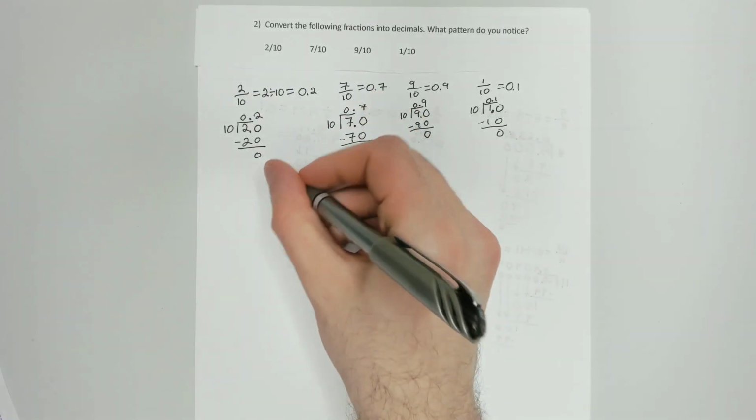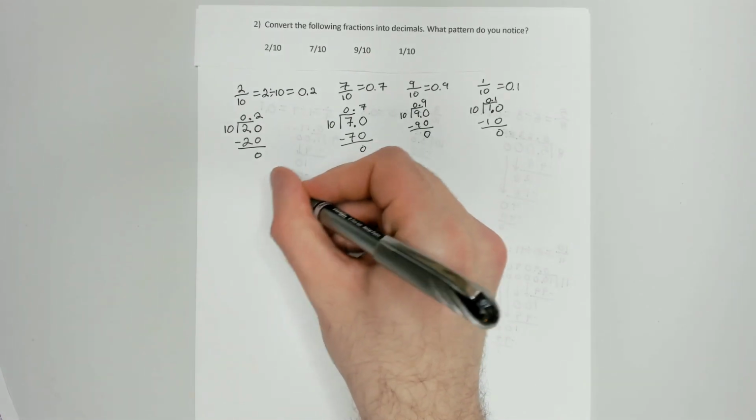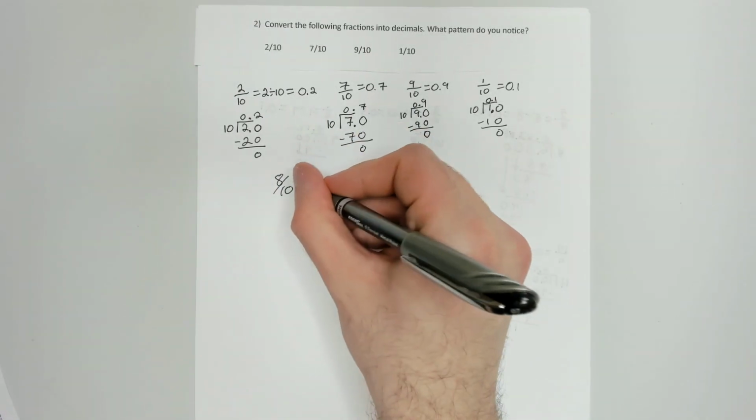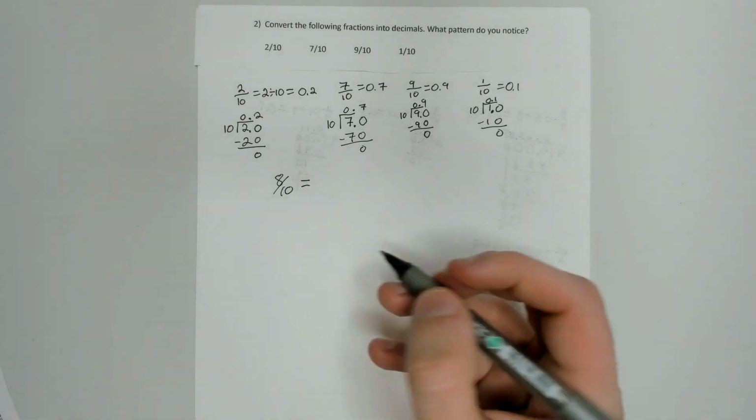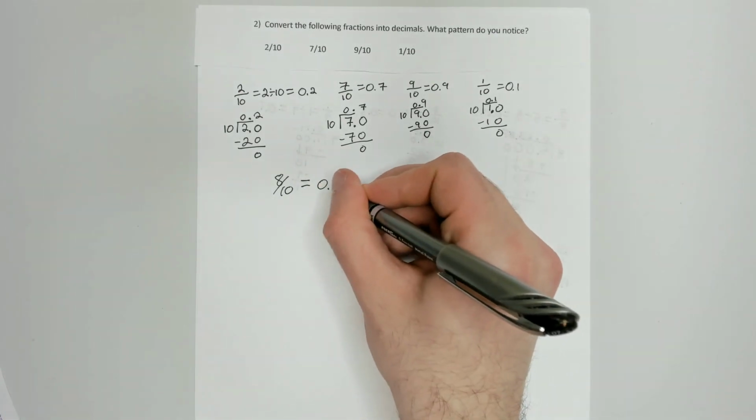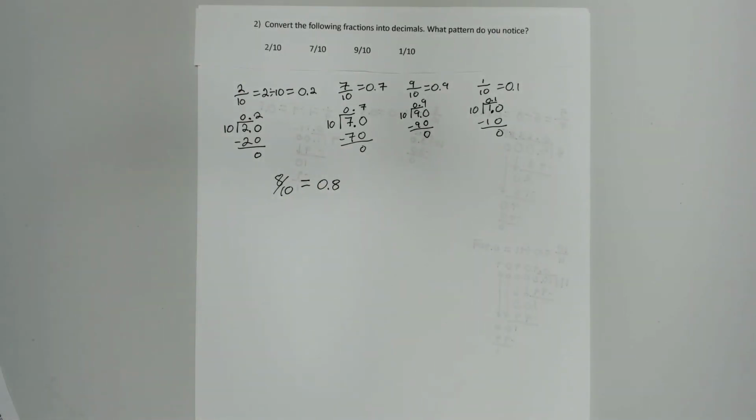So that's just an interesting little pattern with fractions out of 10, and it's maybe something you can notice. So in the future, if you have something like, let's say, 8 tenths, instead of doing long division, you can just remember the pattern for dividing by 10. You just put a 0 point and then put the numerator, right? 0.8. So I think that's an interesting problem.